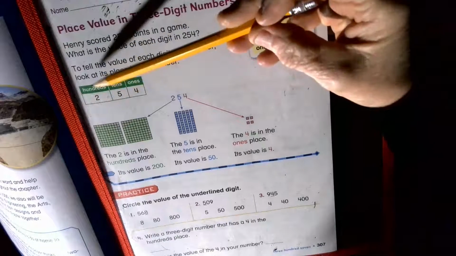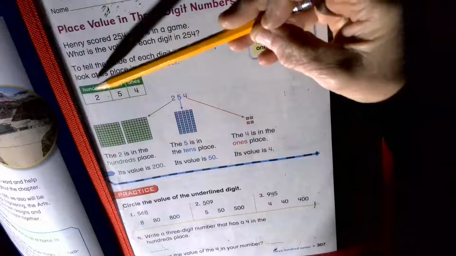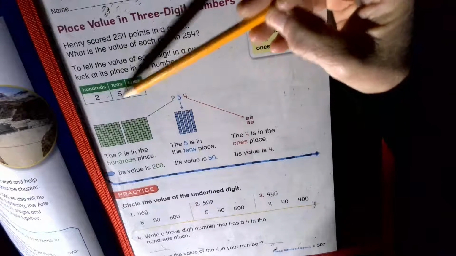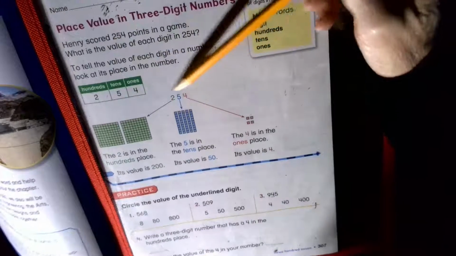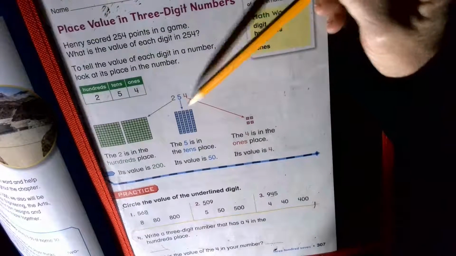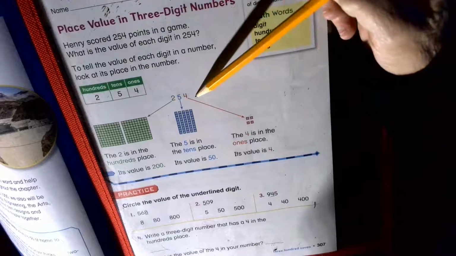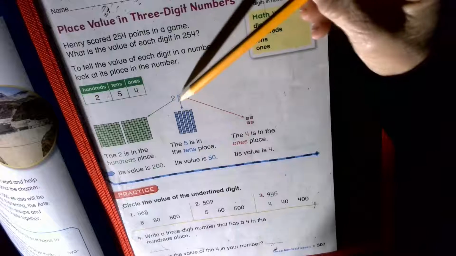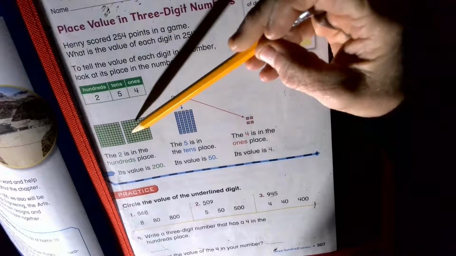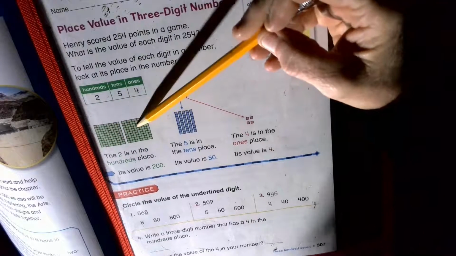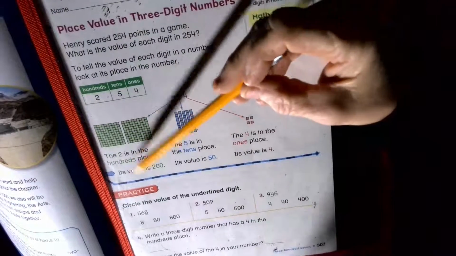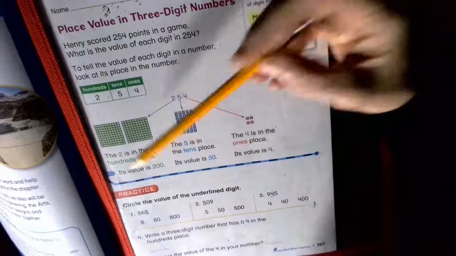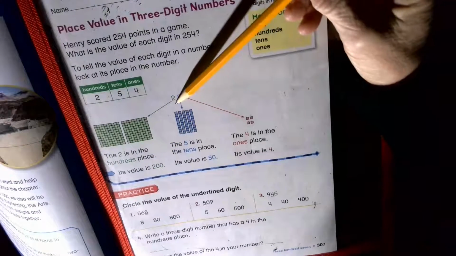If you remember, this is a place value chart, and we have hundreds, tens, and ones. We have 2 hundreds, 5 tens, and 4 ones, which is the number 254. And if you remember, this is a 3-digit number because there's 3 different place values, the hundreds, the tens, and the ones. This is a 200 flat, and so the value of the 2 is 200. 254, you can hear it.